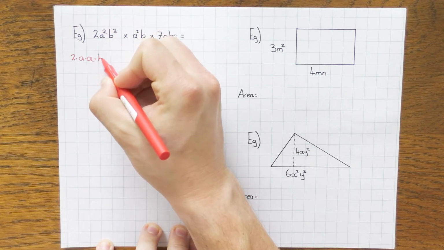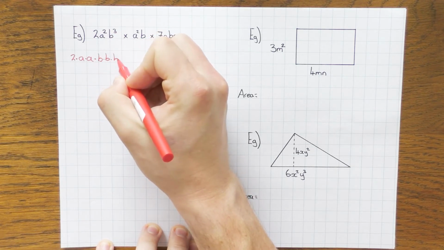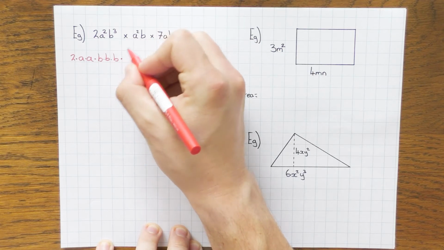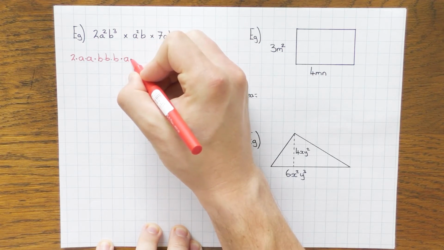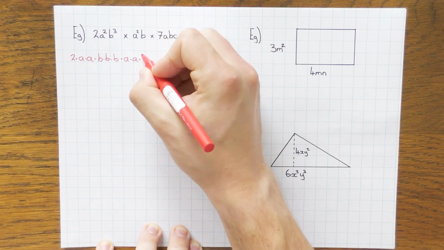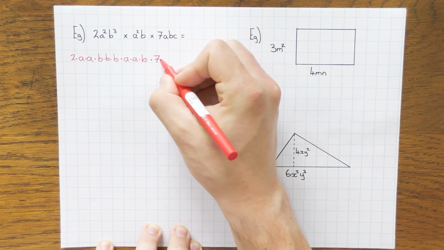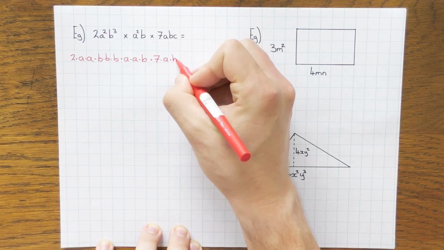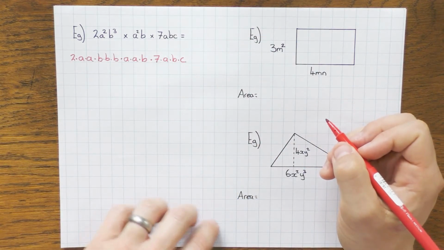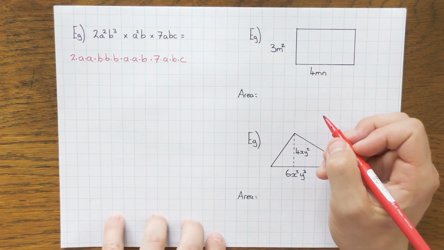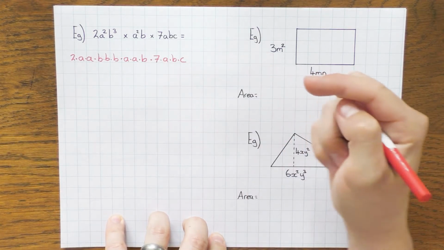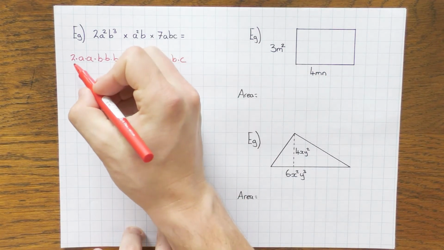B cubed means b times b times b. And I'm going to times that by a squared, so a times a. And I've got the b there as well. I'm going to times all of this by 7 times a times b times c. So that's everything written out in its long-winded form. So numbers to the left. So I've got my 2.